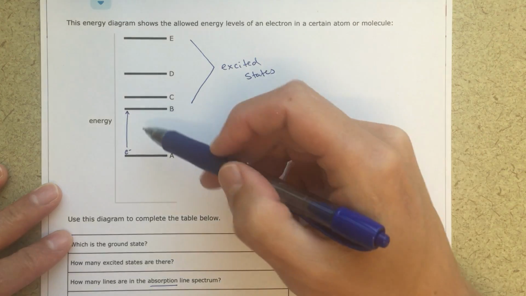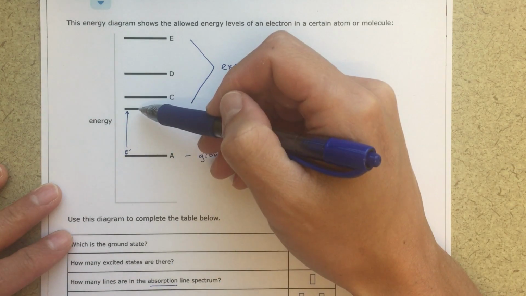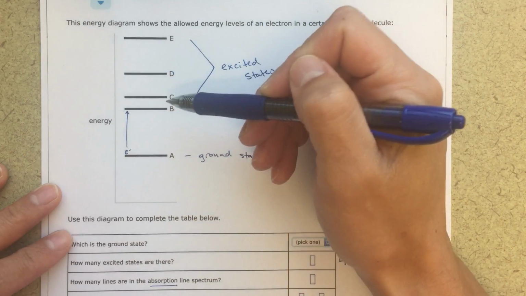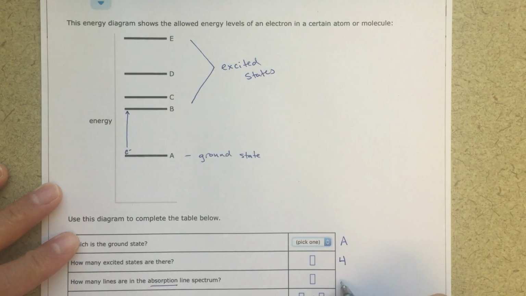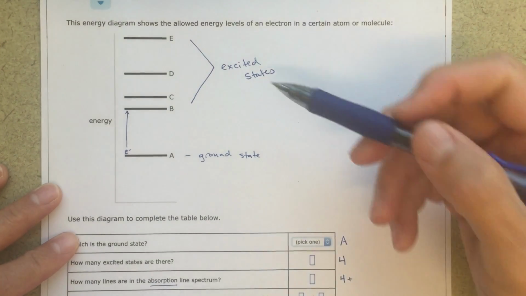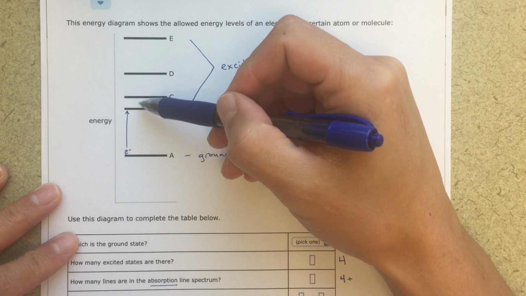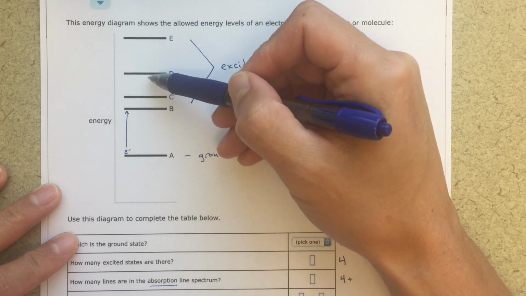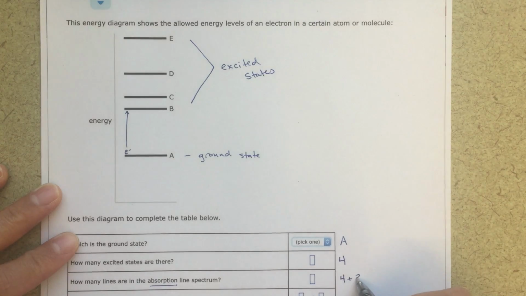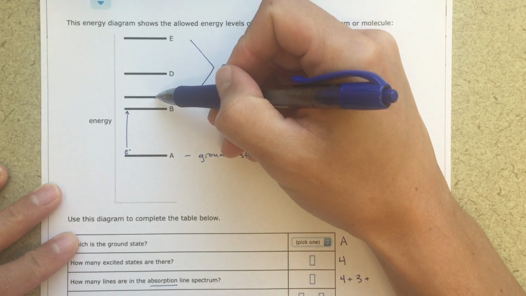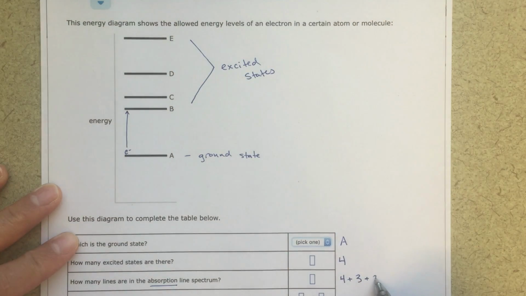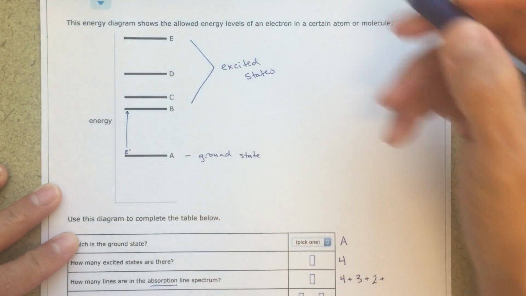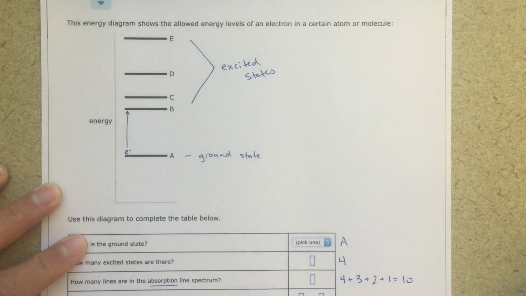The way that I would count this, starting from A, we could go from A to B, A to C, A to D, and A to E. That's 1, 2, 3, 4 transitions so far. So I might write that over here, 4 plus, just to keep track. Then from level B, we could go up to C, up to D, and up to E. That would be 1, 2, 3 more. Starting in level C, it could go up to D or E, so that's 2 more. And then the last one would just be from D to E. So this equals 10 in total.